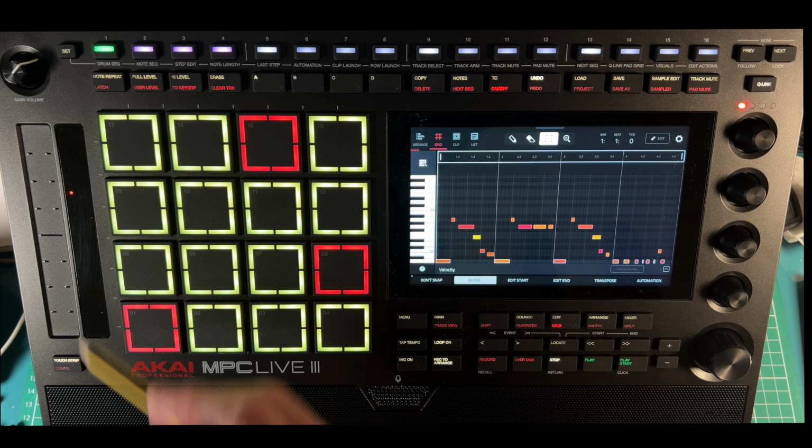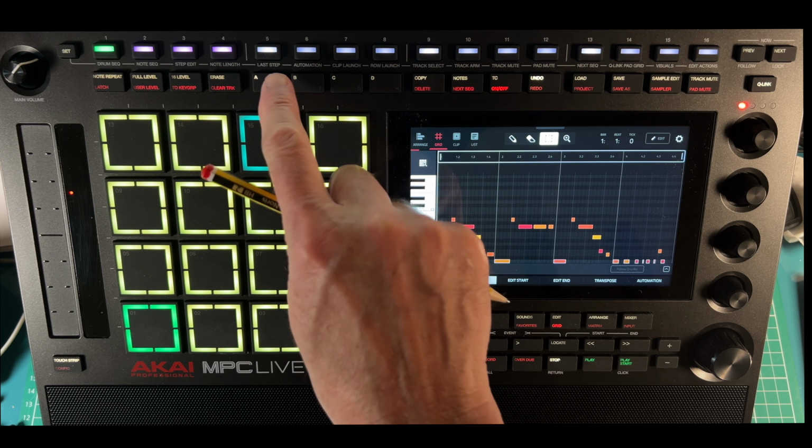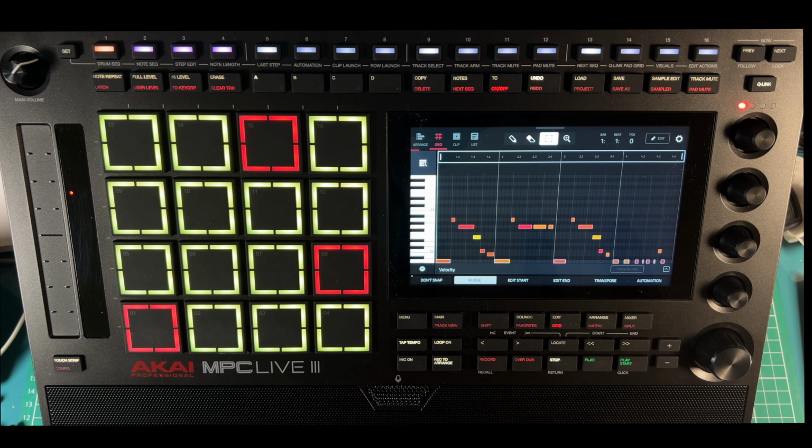Now, I've set the pads so they're the same by using the A button. So when I play this A on my MIDI keyboard, we know it's this note here, that's lighting up green, and these are also A's as well.